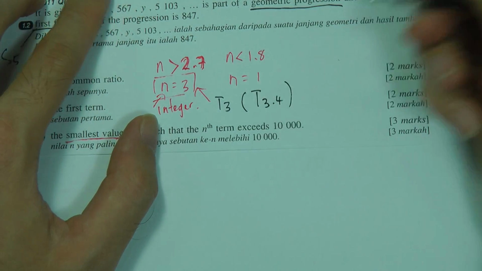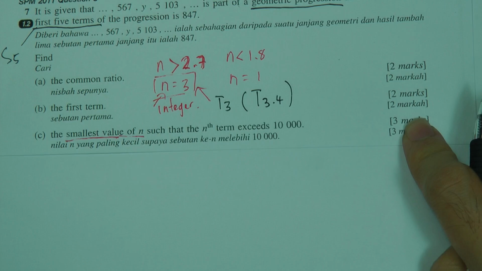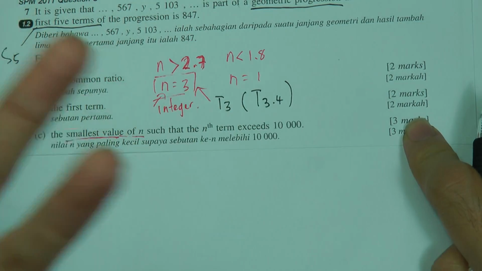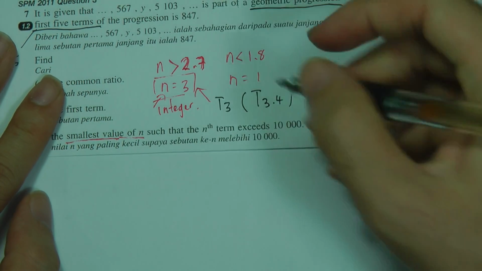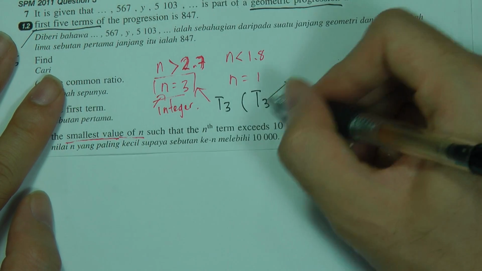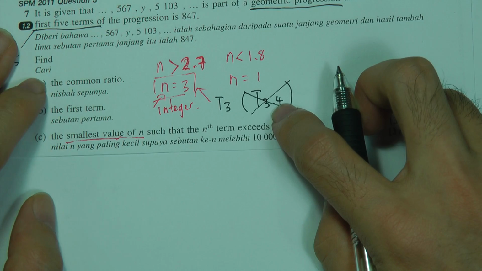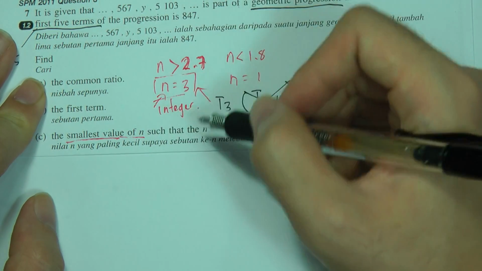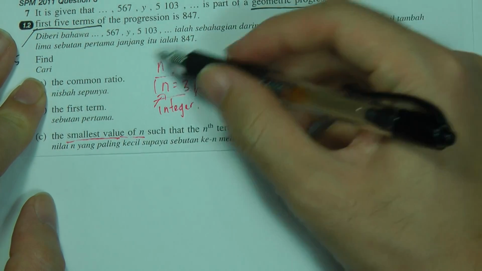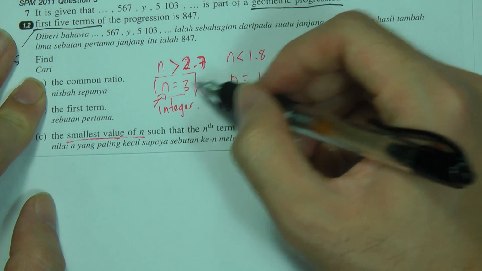What is the meaning of 3.4 term? Third term, the next term will be fourth term, fifth term, sixth term, and continue. So we never have a 3.4 term, therefore it cannot have a decimal. So when he asks about the smallest value of n, you must understand this concept. I mean, you get the closest one.